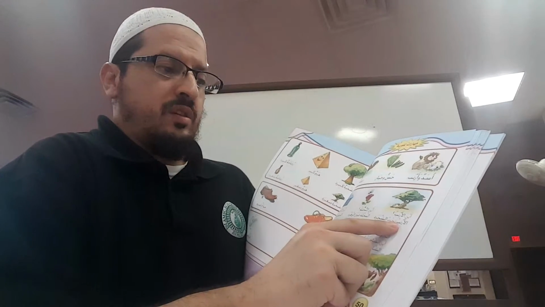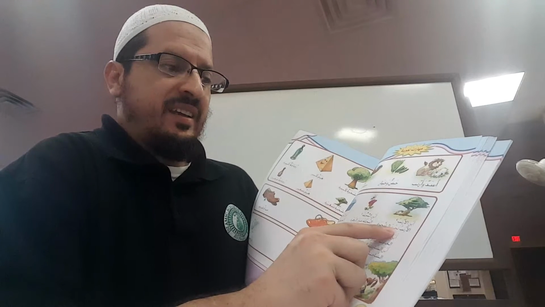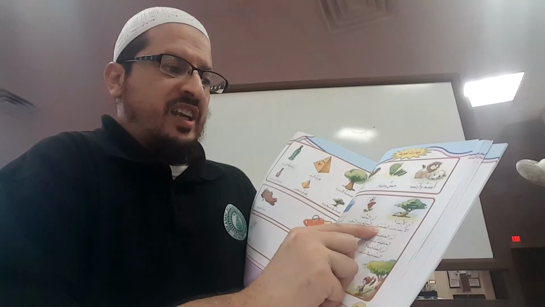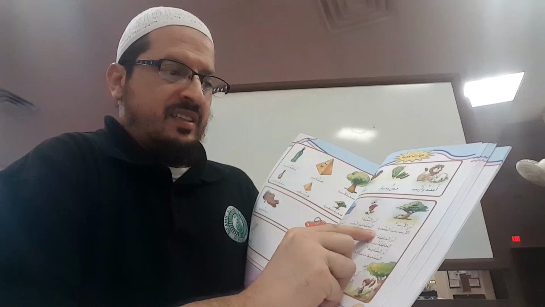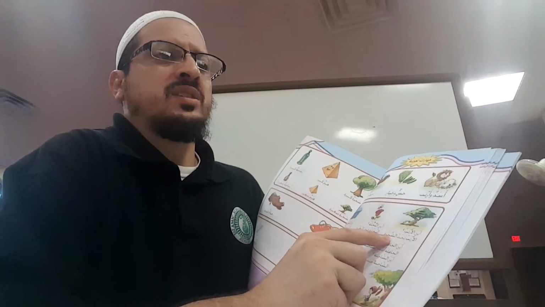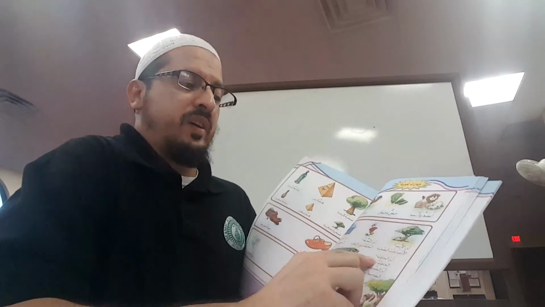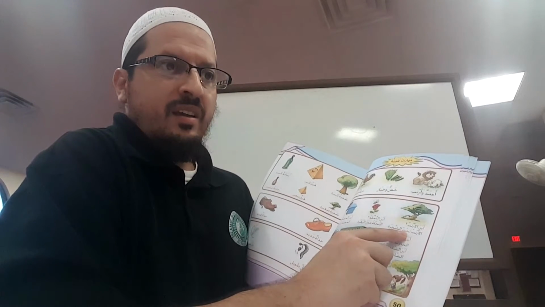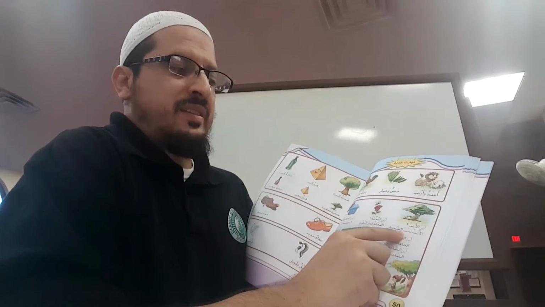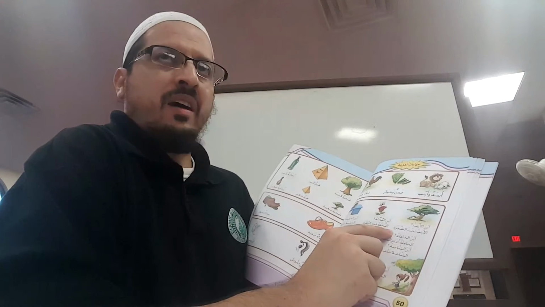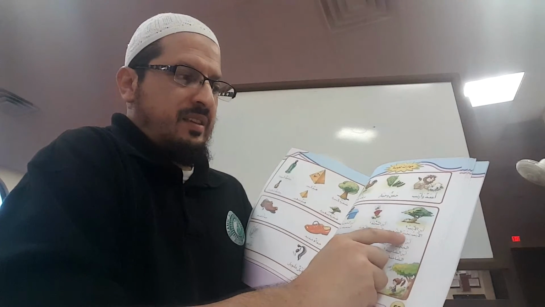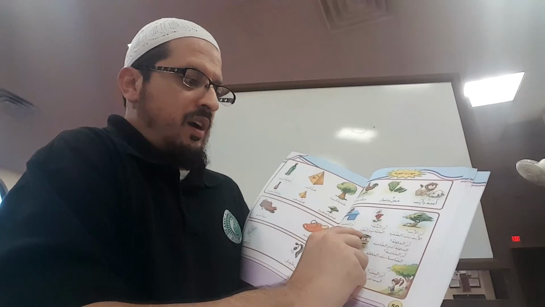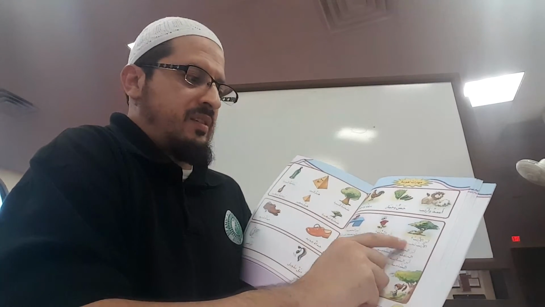Al-arnabu tahta ash-shajarati. Good. Aw ash-shajara. You don't say the last vowel, but the reason I'm emphasizing is because this word tahta makes the noun have a kasra. This tahta, fawqa also, ala, all of these, right?